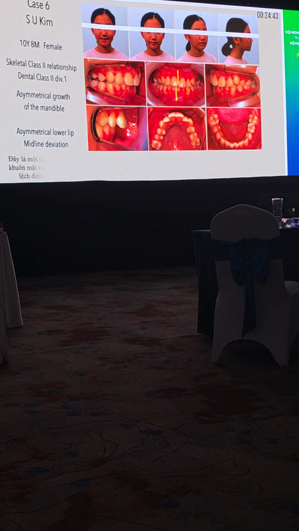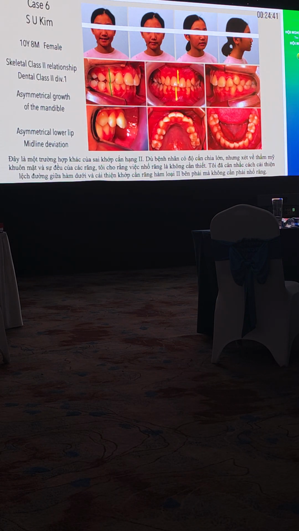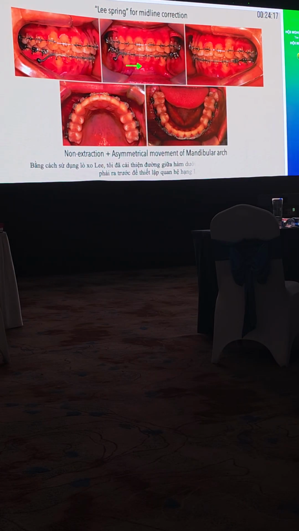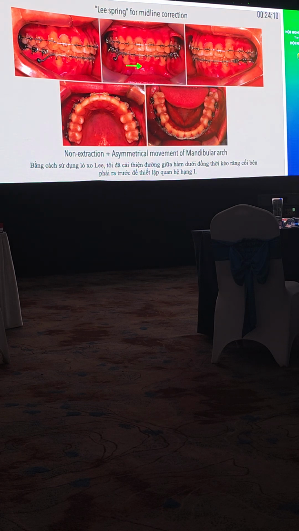This is another case of class 2 subdivision malocclusion. Although the overjet is large, the facial aesthetics and dental alignment suggest that extraction may not be necessary. I pondered how to correct the midline deviation of the mandible and improve the class 2 molar relationship on the right side without resorting to extraction. Employing the release spring, I improved the mandibular midline while advancing the right molars forward to establish a class 1 relationship.